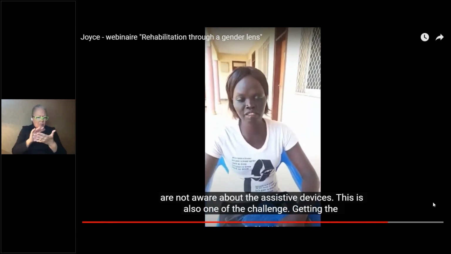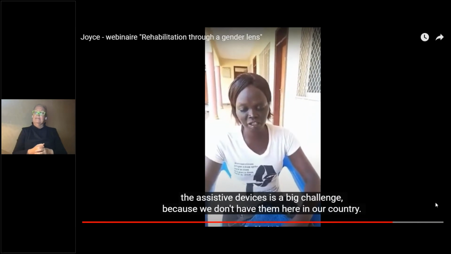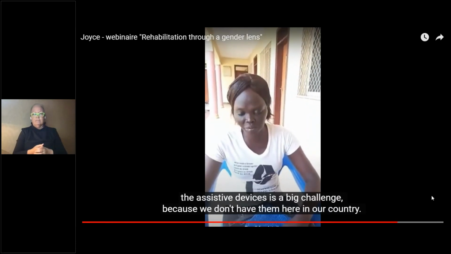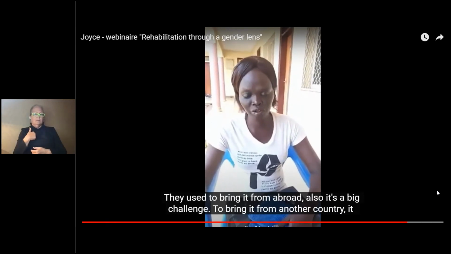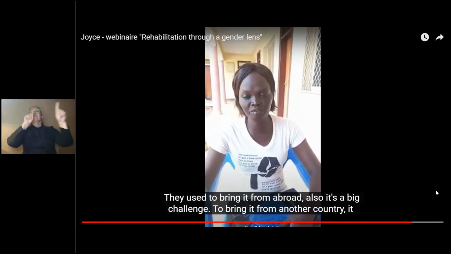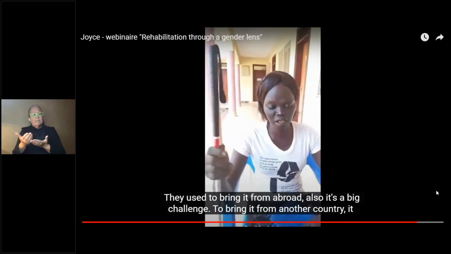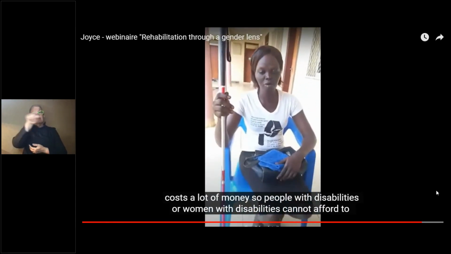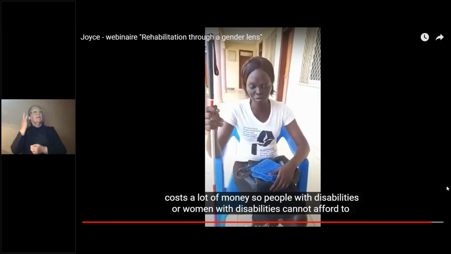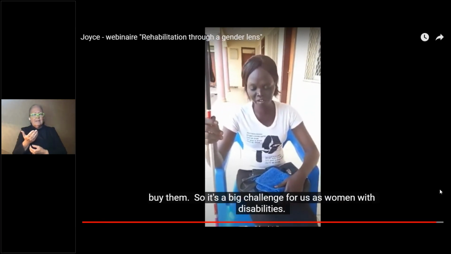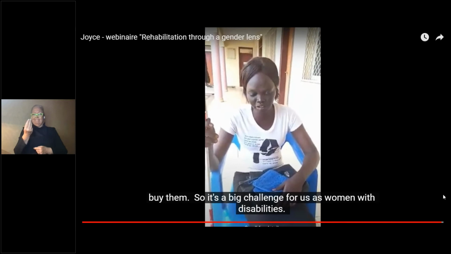Getting the assistive devices is also a big challenge because we don't have them here in our country. They used to bring them from abroad, which is also a big challenge. And to bring them from another country needs a lot of money. So people with disabilities, or women with disabilities, cannot afford to buy. So it's a big challenge for us as women with disabilities.